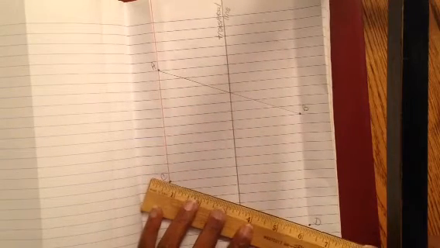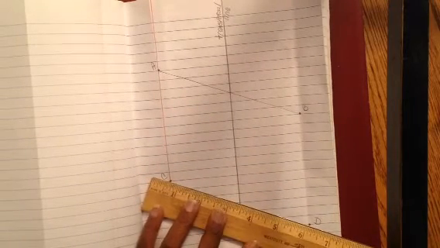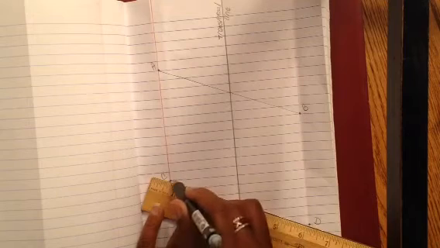I'm going to do the same thing again, going horizontally across the transversal line, all the way across. And then I'm going to come down 6 lines again. 1, 2, 3, 4, 5, 6. Mark my point, and I'm labeling this one point D. I'm going to take my ruler again, and this time I'm going to draw a line segment from point C to point D.